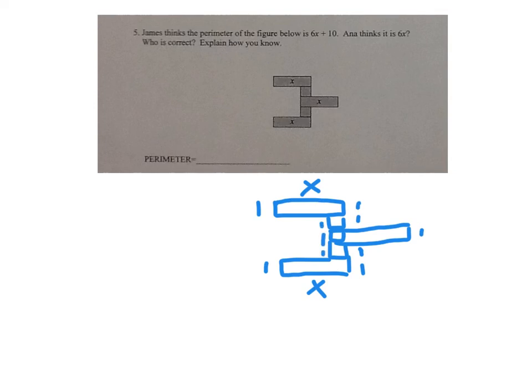Now I need to label the underside of this top x. Now that side right here is not going to equal x. It's going to equal x minus 1 because we shortened it by 1. Same with this side right here. That's also x minus 1. And then on the tile that's going out to the right, we'd have the same situation. We have an x minus 1 and an x minus 1.